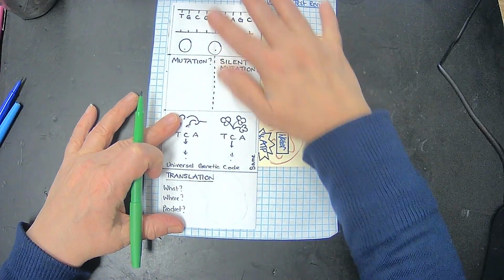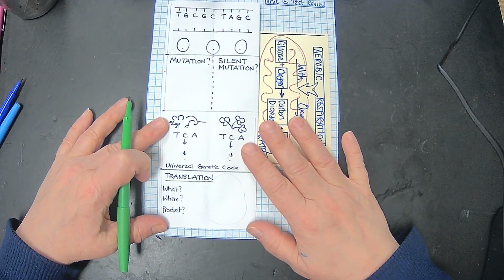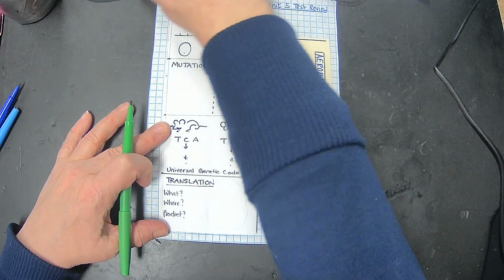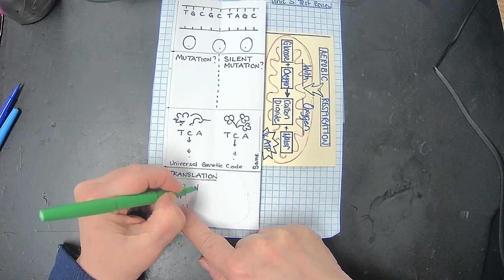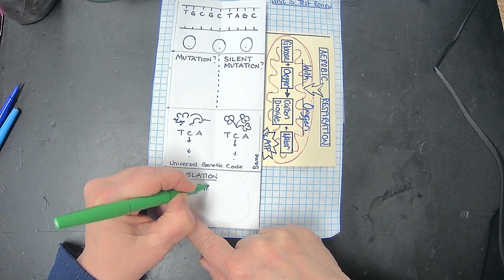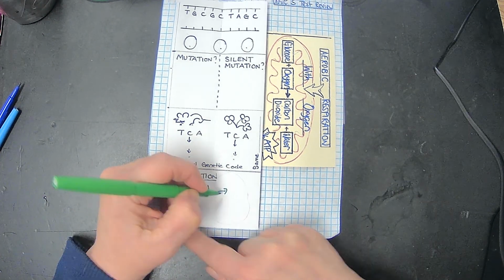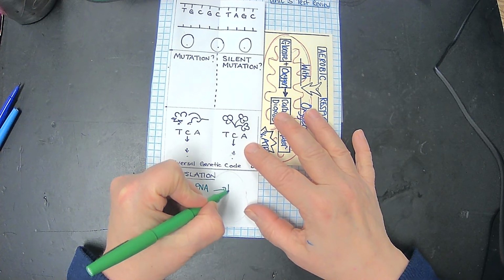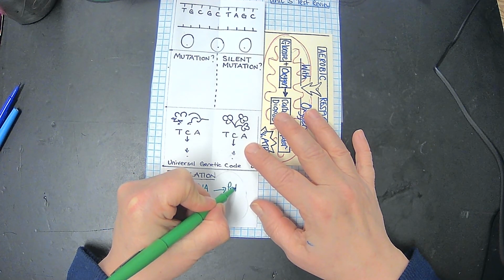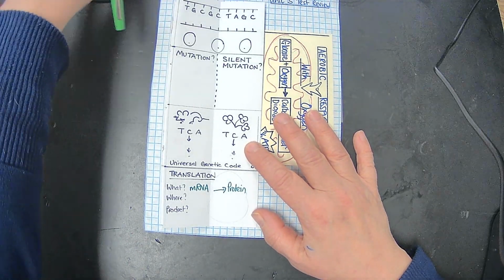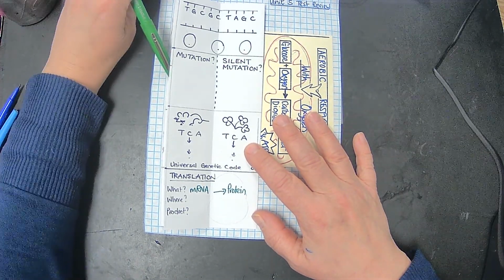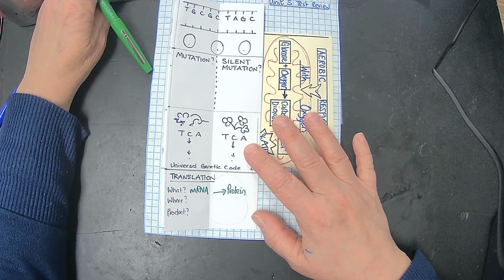All right, coming over here to translation. What happens in translation? That messenger RNA is used to produce a protein. Okay, what is a protein? It is a lot of amino acids which are all joined together in a specific sequence.